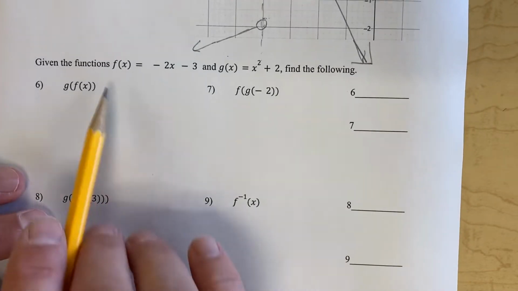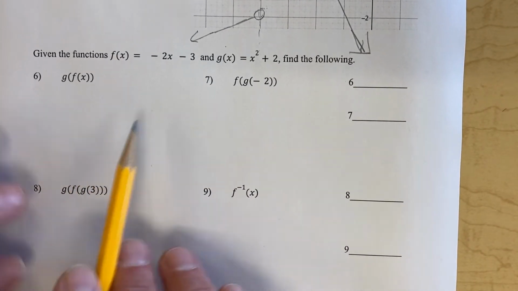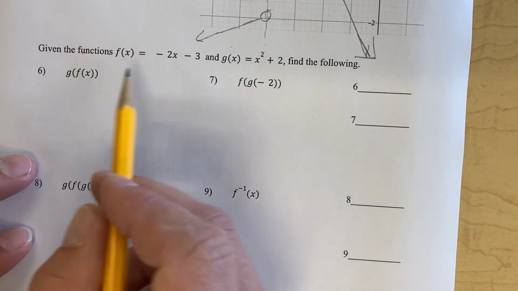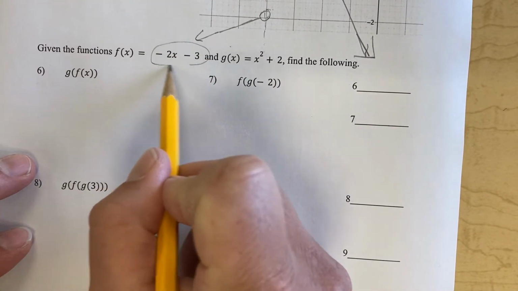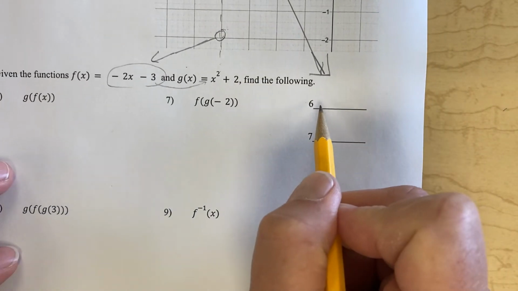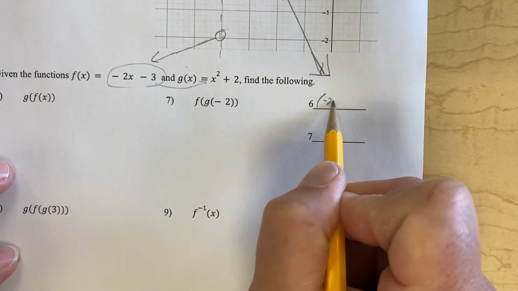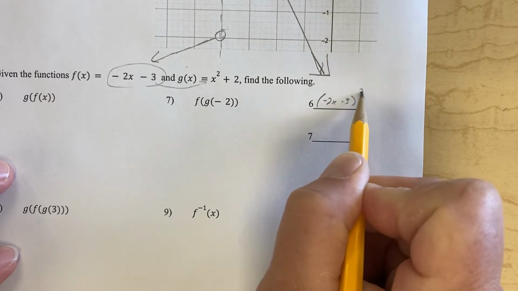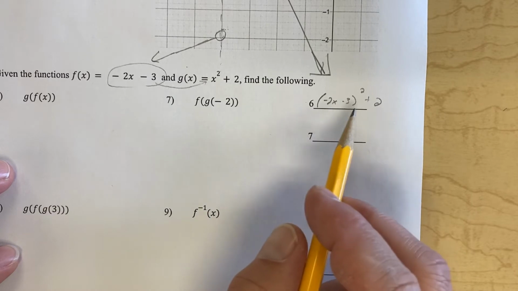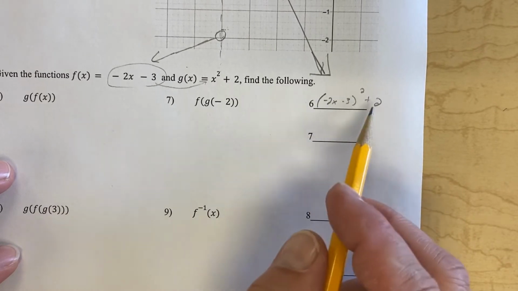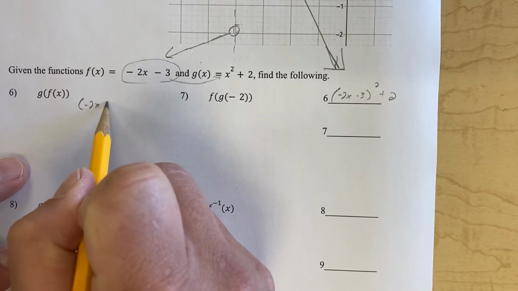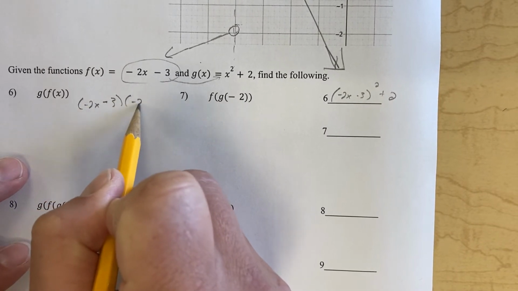All right, now we were given 2 graphs. We were asked to find some things, some composition. So first we want g of f of x. That means we're going to take the f function and put that into the g function. So instead of x squared, we're going to go (-2x minus 3) squared and then plus 2. Now, technically, that is g of f of x. I wouldn't need you to do anything more than that. If you did want to expand this out, then you would need to take -2x minus 3 and multiply it by itself.